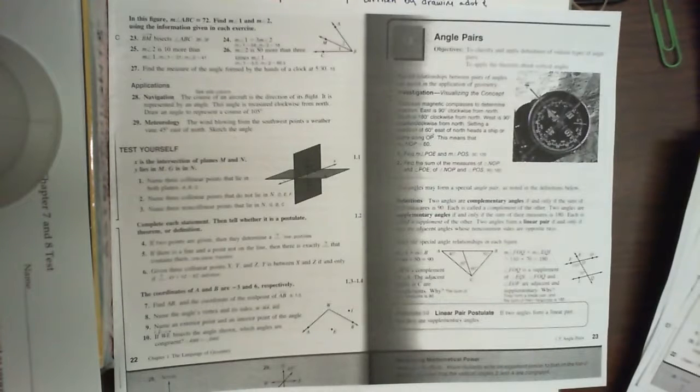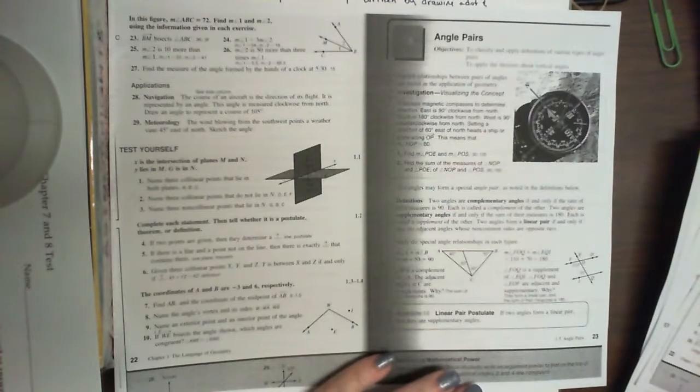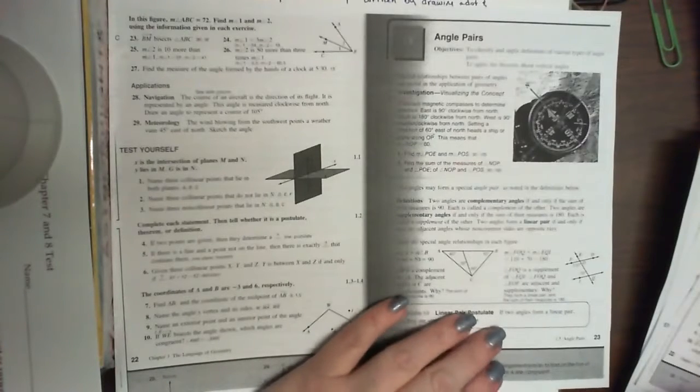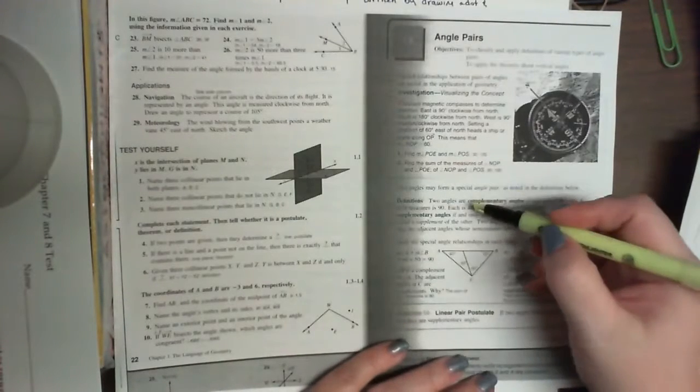So we're going to talk about angle pairs, contrary to what my mom would like to do. She wanted to be the one to teach you this, but she was a little too late on the get up and go for this. So you get me instead. I know, it's depressing, but it's okay. We'll live through it.